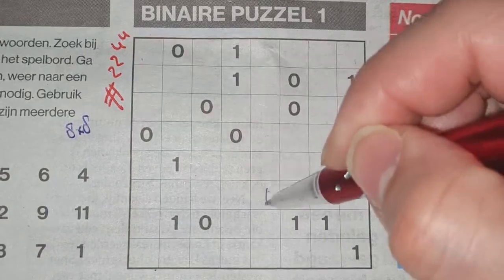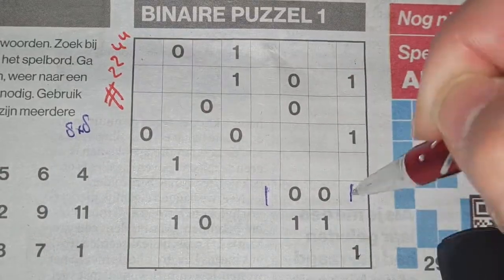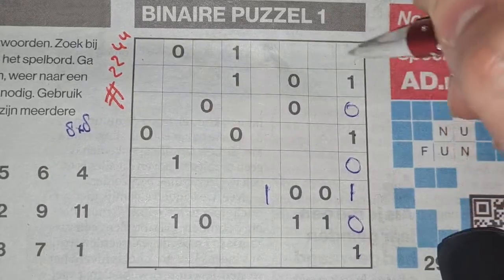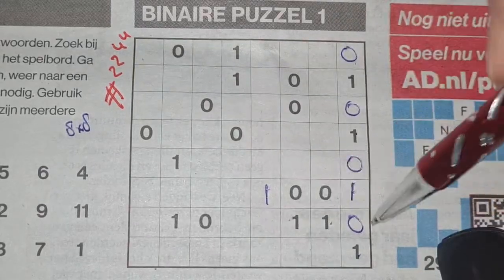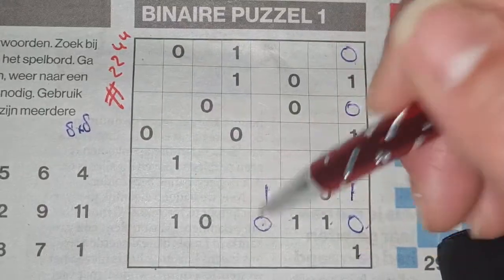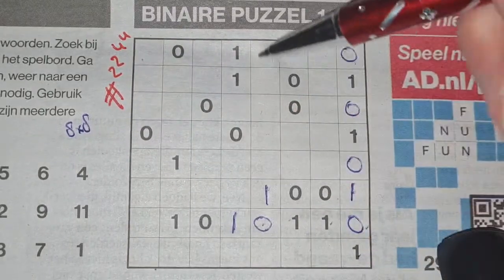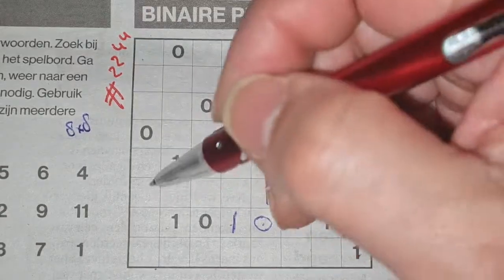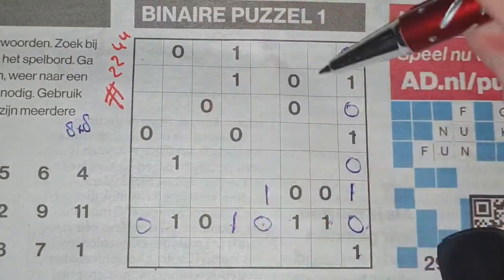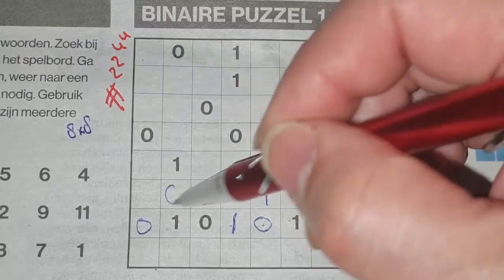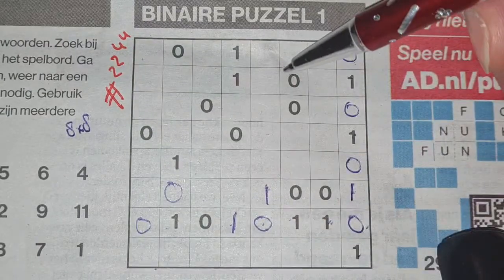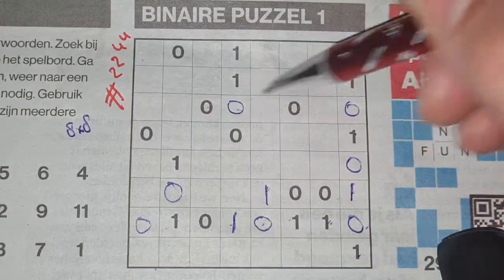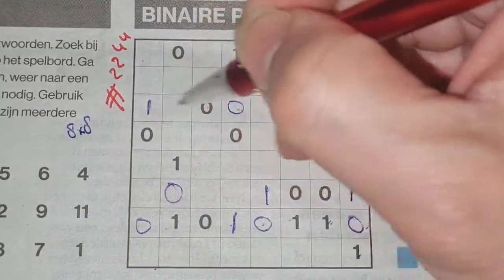Double O, here one, there one. We have now 4 ones, so the rest are O's. Double one, here no, there no. Between 2 O's comes a 1. 4 ones, so the rest are O's. Between 2 ones comes an O. Double one, here no, there no. We have now 4 O's, so the rest are ones.